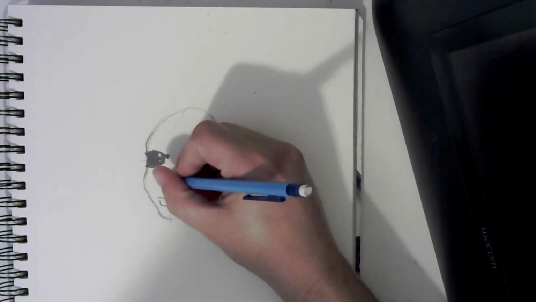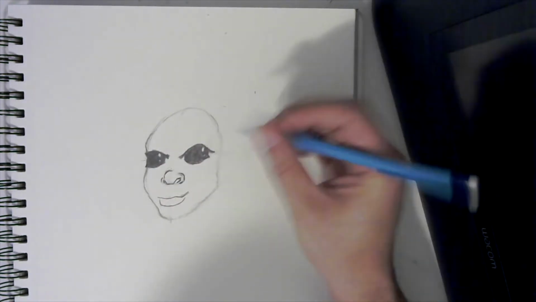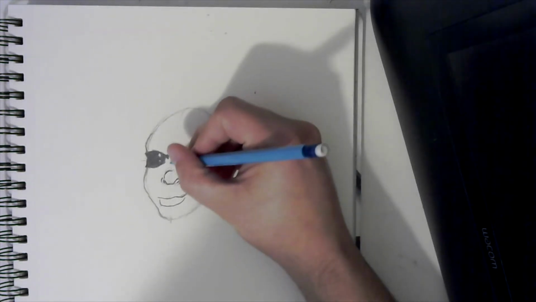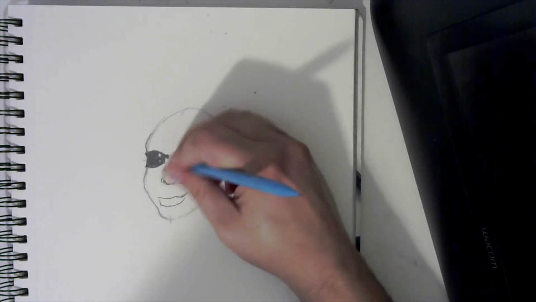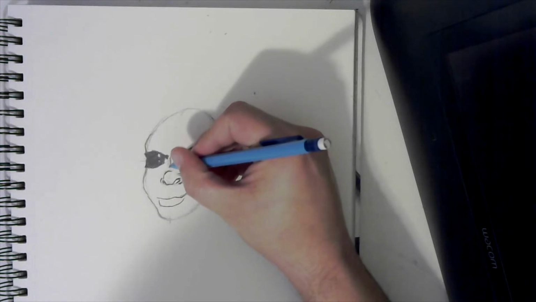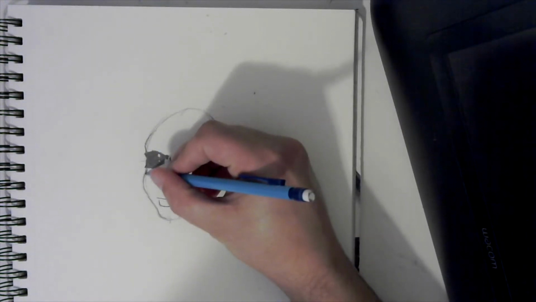And I'm going to put just a slight bump over there for the other side of the nose. Let's not put that in there. Let's just curve ourselves a line down a little bit. Okay, so we have that established.